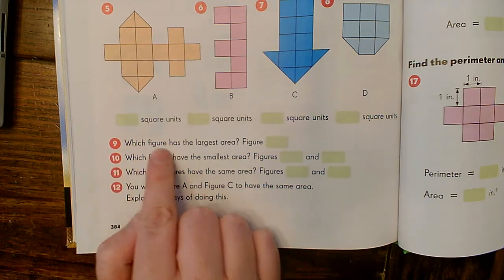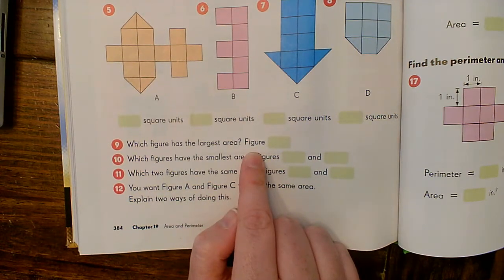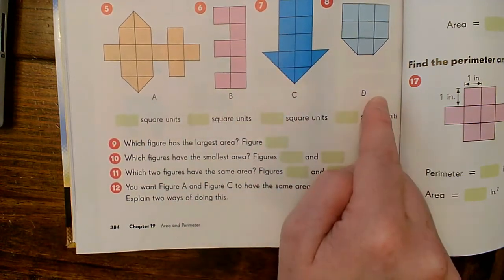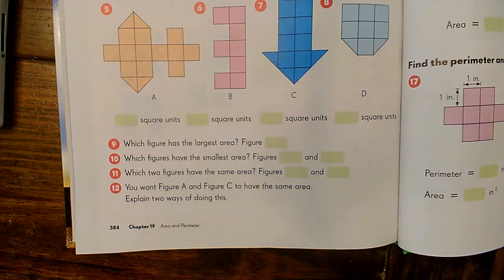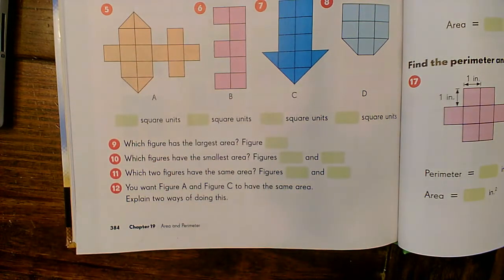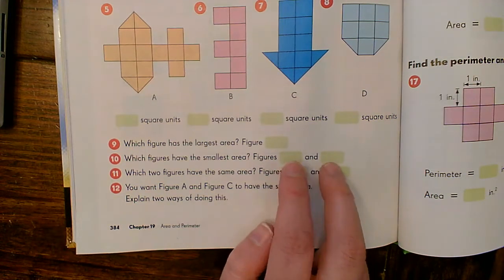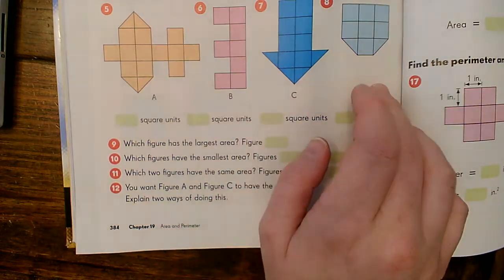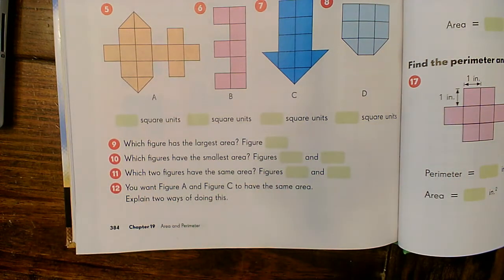And then it says, which figure has the largest area? Well, if you look back between 4, 8, 10, and 8, the largest area would be 14, so figure A. Which figure has the smallest area? Well, you'll notice it says 2 answers because 2 have the same, B and D. Which 2 figures have the same area? Well, obviously, B and D. If you want figure A and figure C to have the same area, explain 2 ways of doing this.